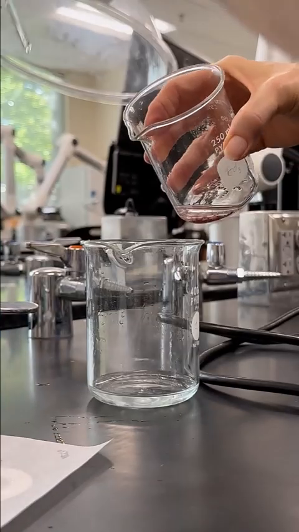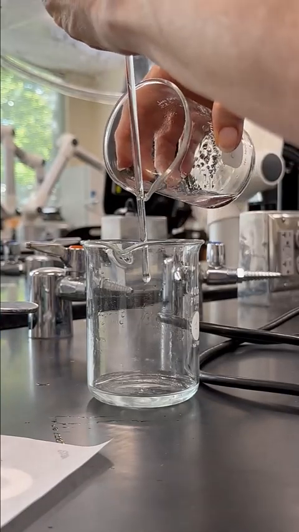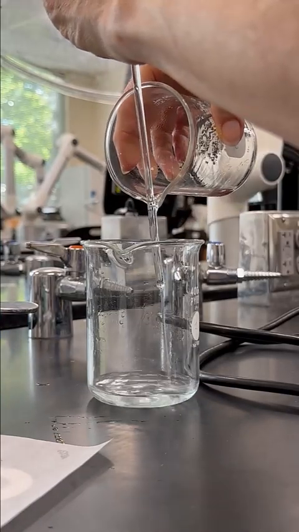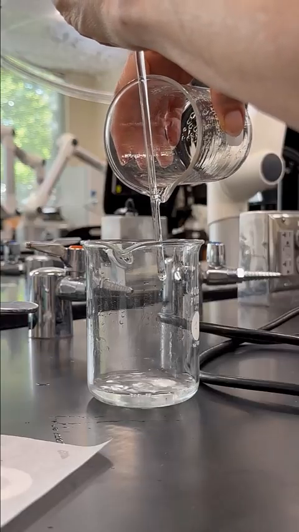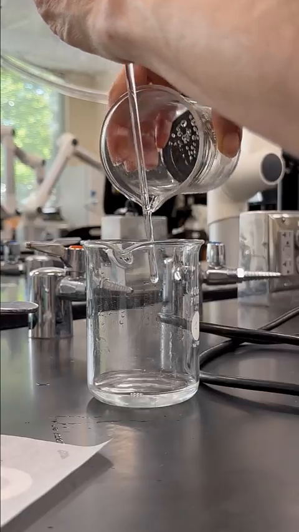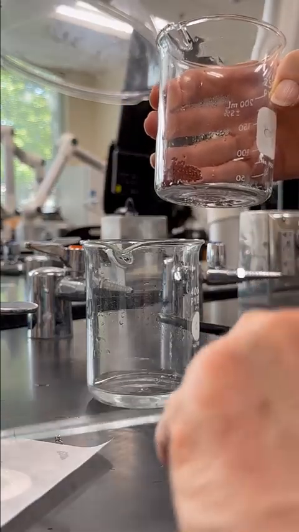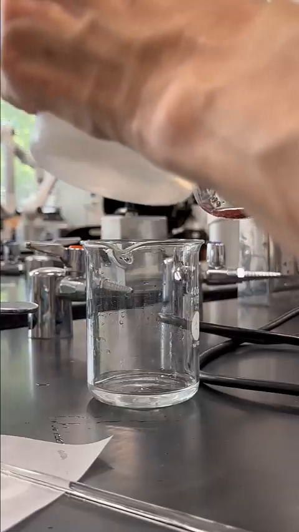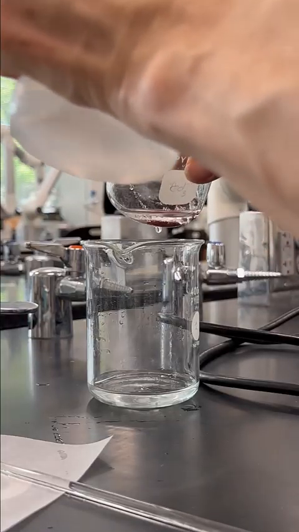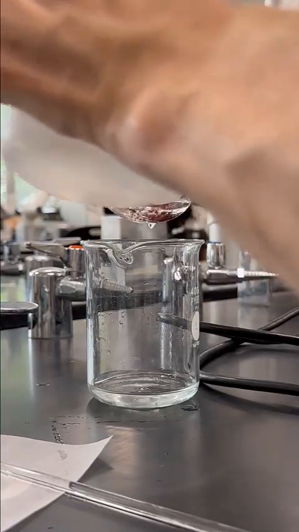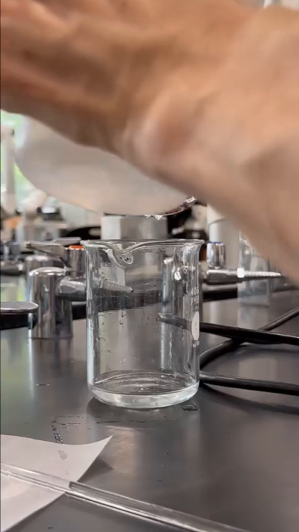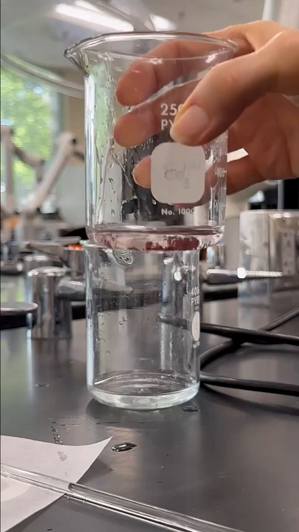And decant again. The spongy copper really does like to stay at the bottom of the flask, so it's much easier to decant this one without pouring it off into the beaker. All right, so I'm going to rinse just one more time with some water. All right, and we are going to leave it just in this water solution until we are ready to filter.